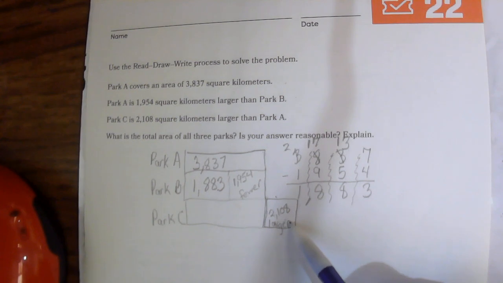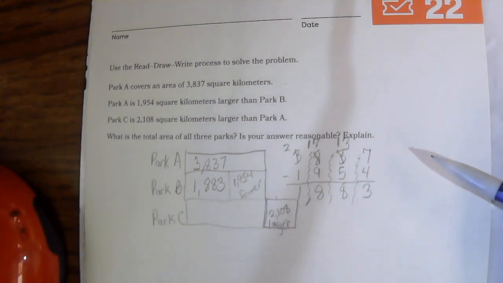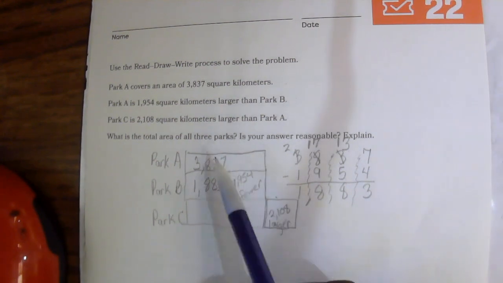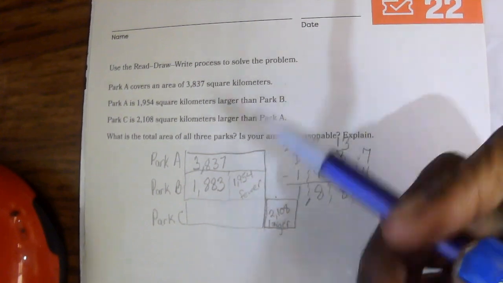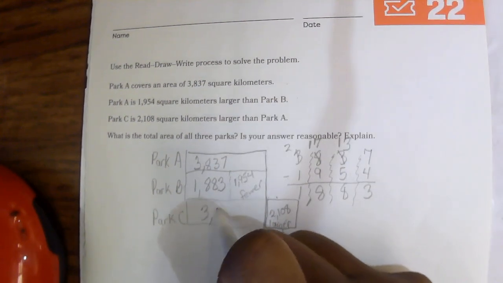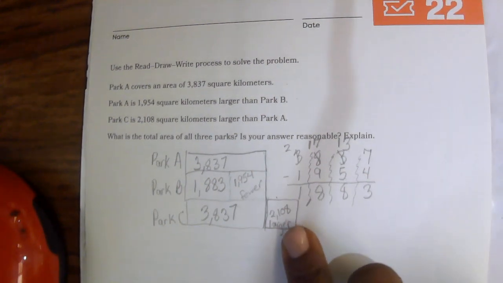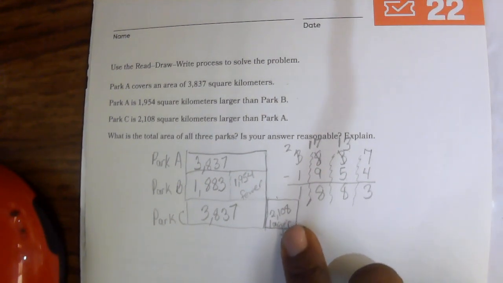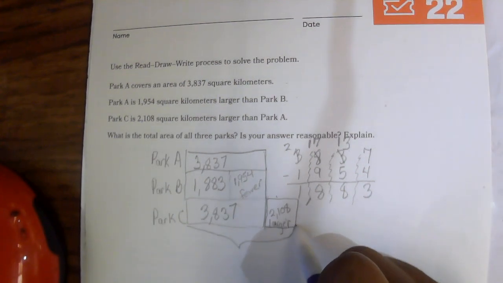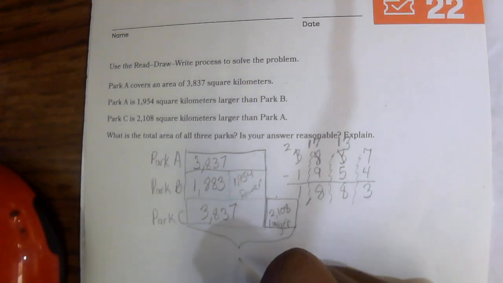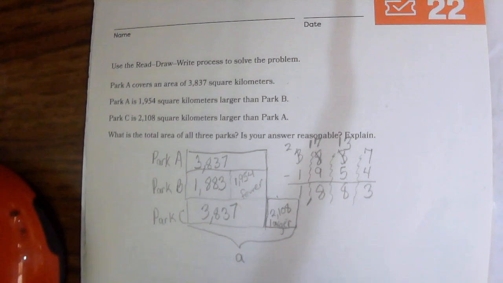Okay? So, if Park C is 2,108 more than Park A, then what is this part here for Park C? Do I need to add anything for that part? No, I don't, because we know Park A is 3,837. These are the same length. So we know we have to add on this larger 2,108 to it to get our total for Park C. Okay, so we don't know Park C. We've got to do some work there, so we're going to put the variable A there. That's an unknown that we need to find.